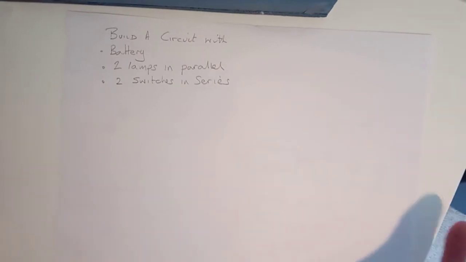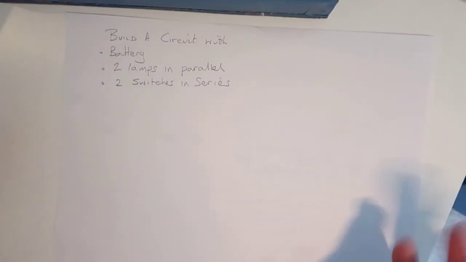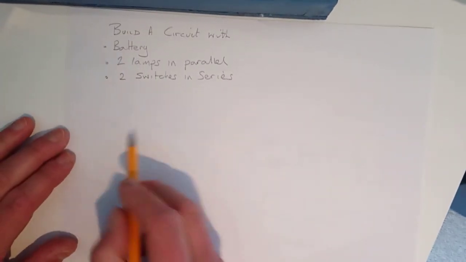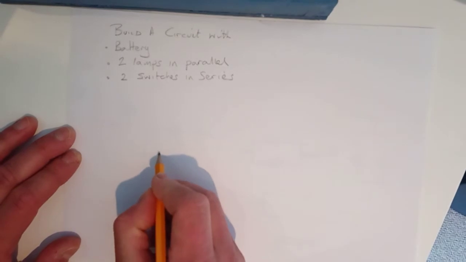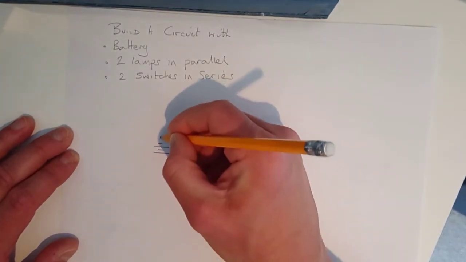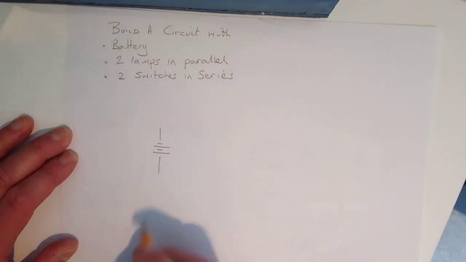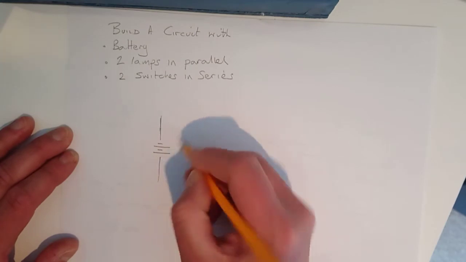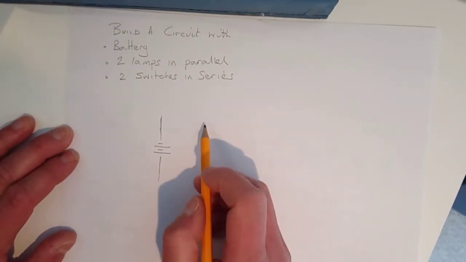Right, so let's get a wee example here. Build a circuit with a battery, two lamps in parallel, and two switches in series. You might come across that. So for the battery, again, you can put it anywhere. You can put it at the top if you want. I'm going to put my battery here, like that. Then, maybe make it a little bit longer, we've got two lamps in parallel and two switches in series.